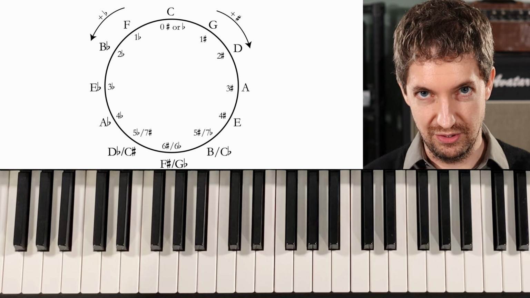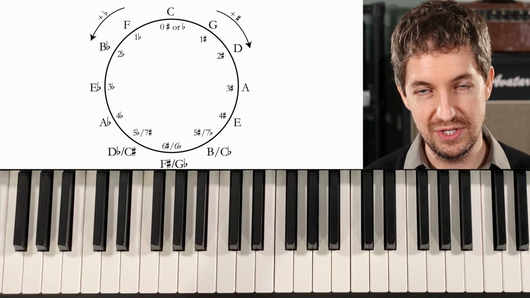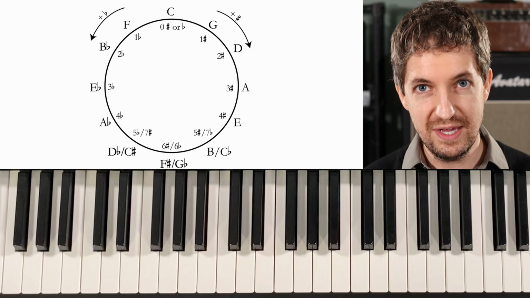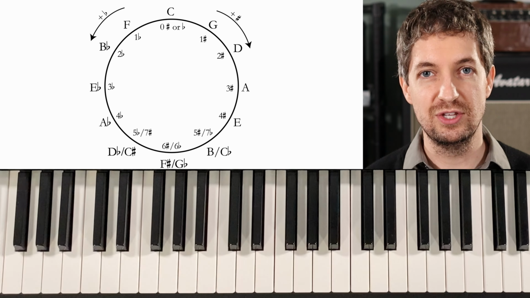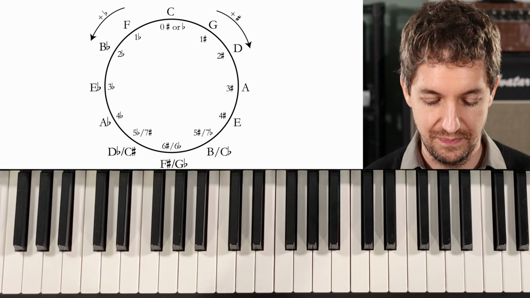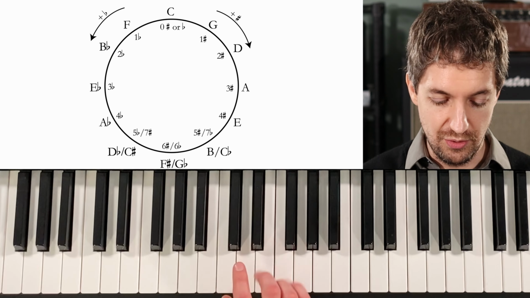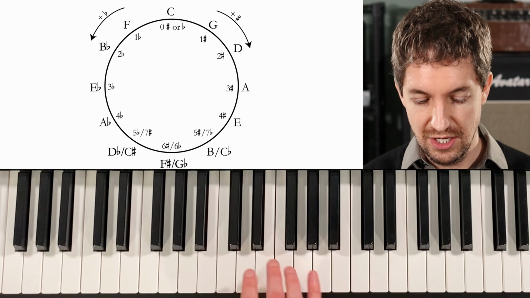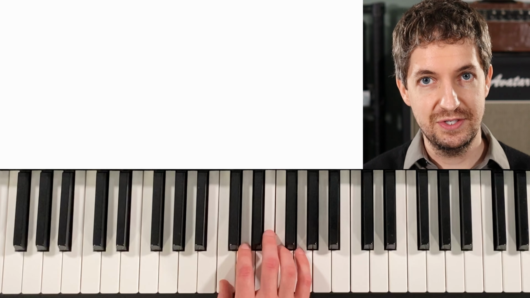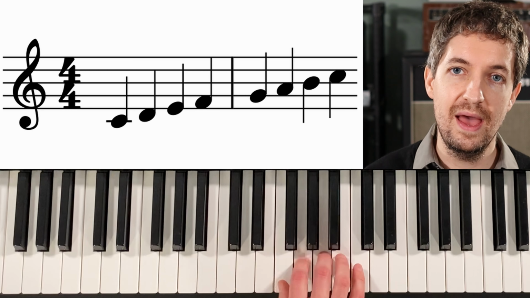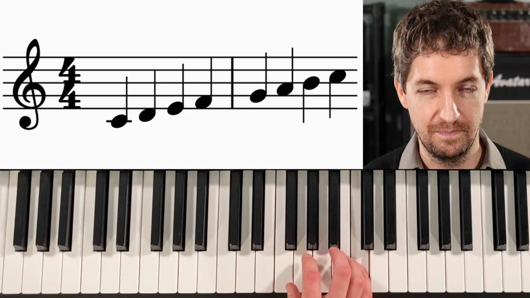C is at the top of the circle of fifths. This is the only key in music that has no sharps, no flats. So on the piano, that means it's all white keys. On any instrument, that just means it's all naturals. It's only the letter names, no sharps, no flats. So a C scale is going to start on the note C, and we are going to cycle through the whole musical alphabet using only the naturals. C, D, E, F, G, A, B, C.